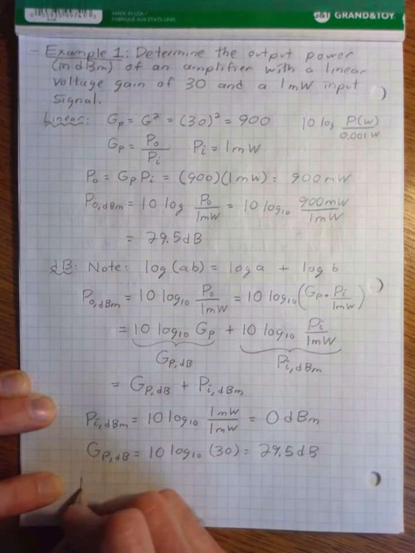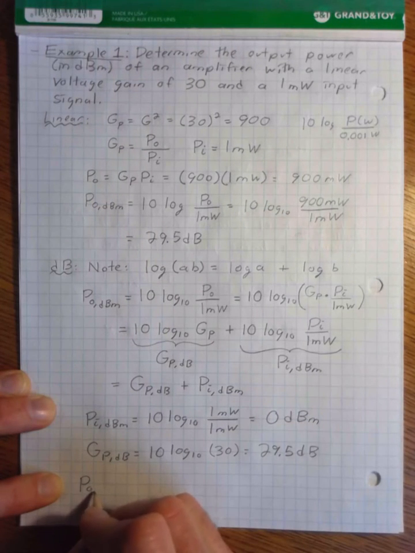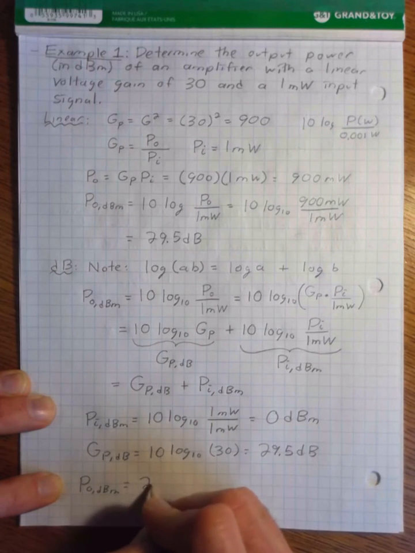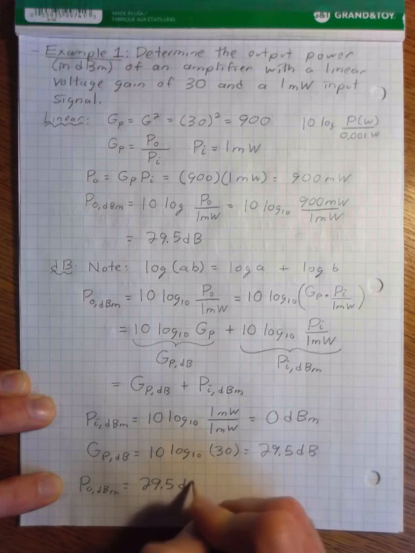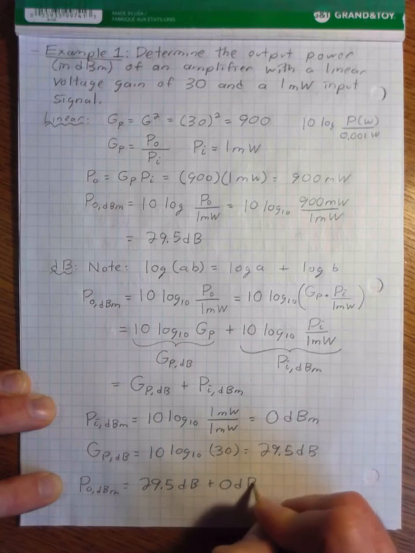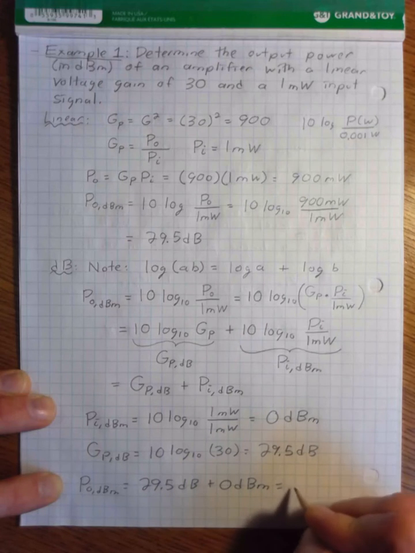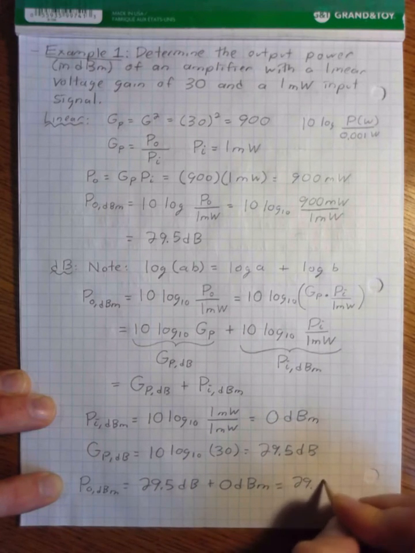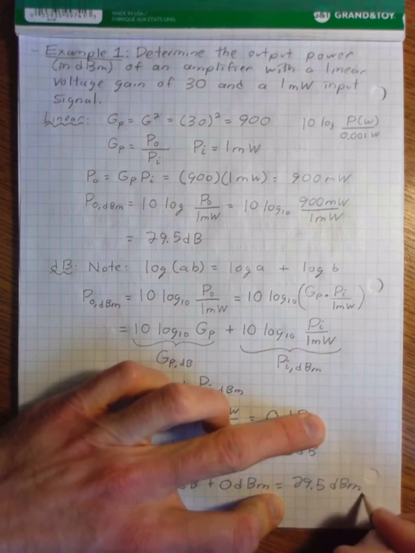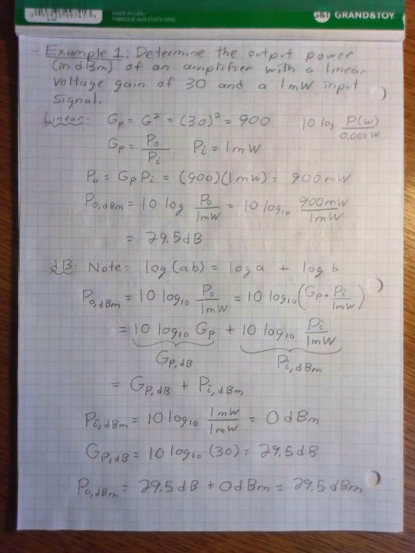And so our output power in dBm is equal to 29.5 dB plus 0 dBm, which gives us 29.5 dBm. And you might look at this and say, well, hold on a second.